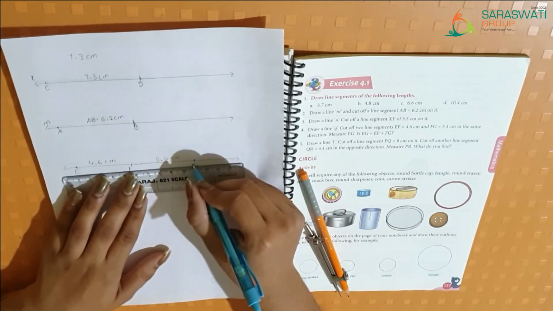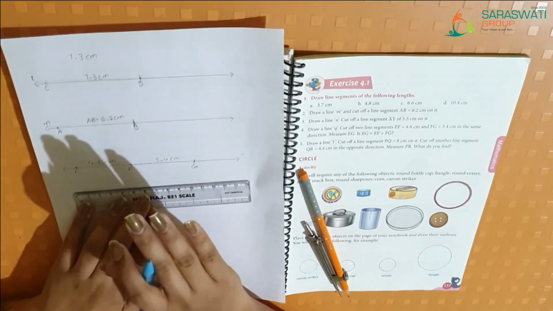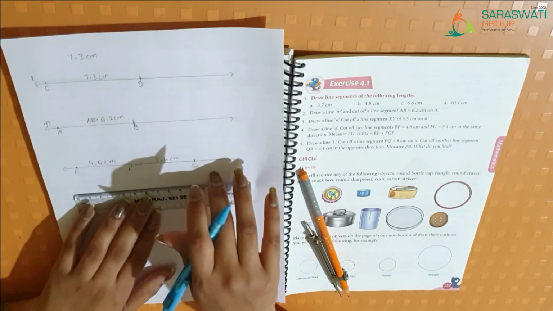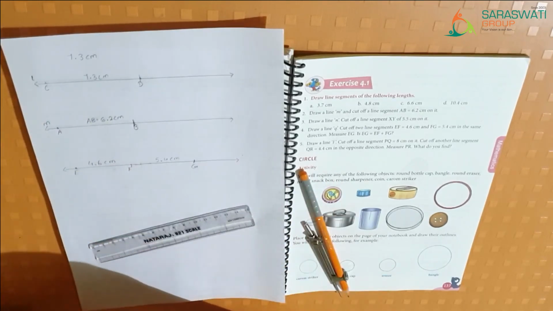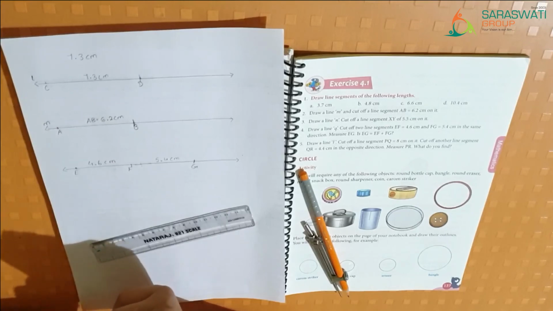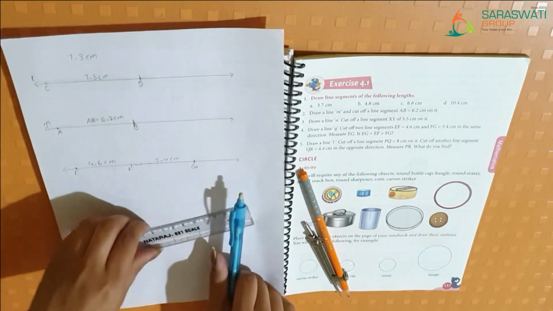So वो क्या हो जाएगा? वो हमारा opposite direction हो जाएगा. Okay? And then measure PR. So what do you find? वो आपको आंसर अपना लिखना है. ठीक है? So in this way you are supposed going to solve these questions. I hope you all understand it well.